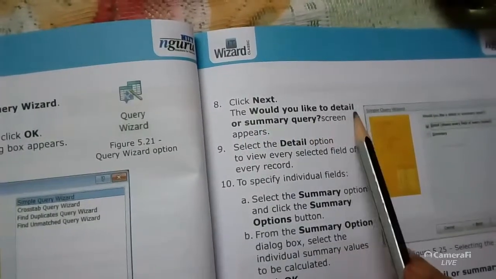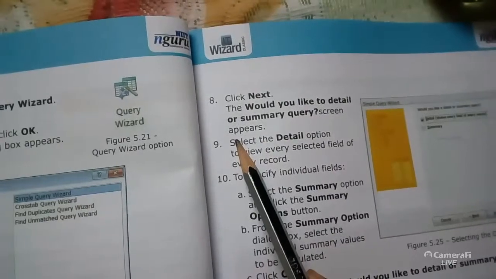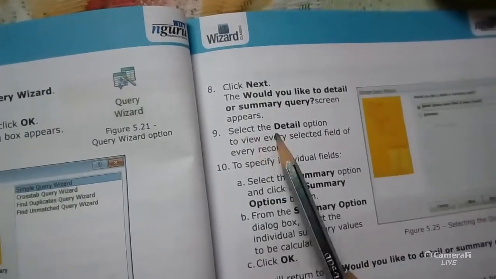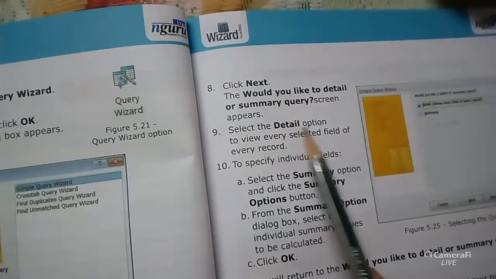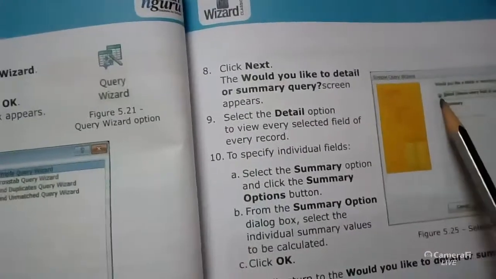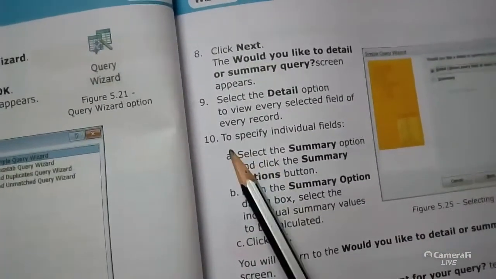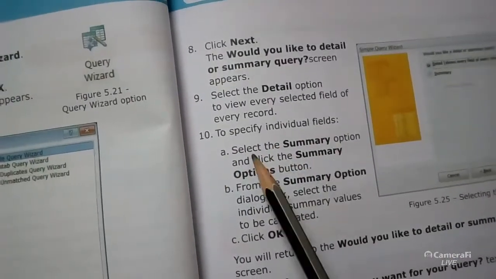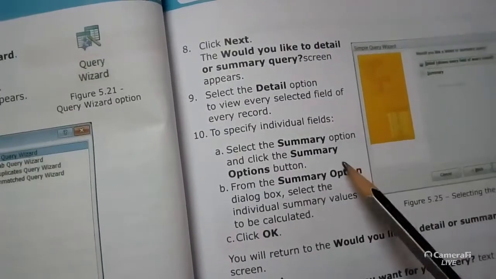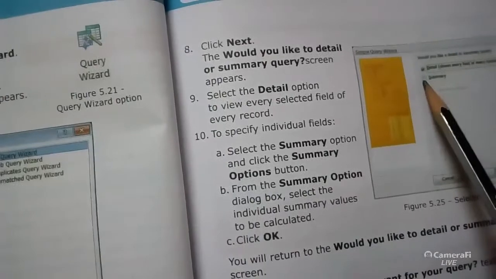The "Would you like detail or summary query" screen will appear. Select the detail to view every selected field, every record. Here it is selected, detail, and then next. Okay, to specify individual fields, select the summary option. If you need the individual fields specification, then you have to select summary.